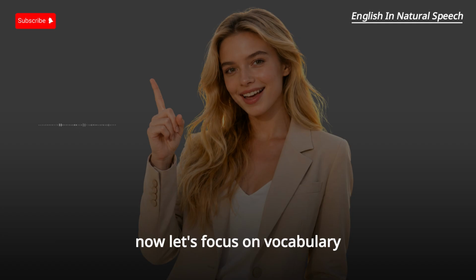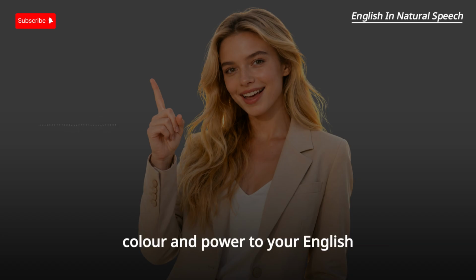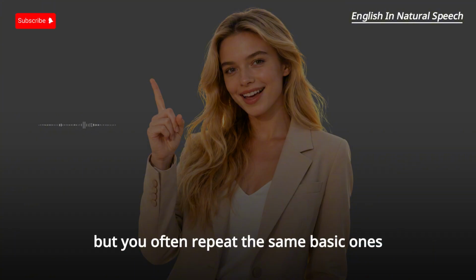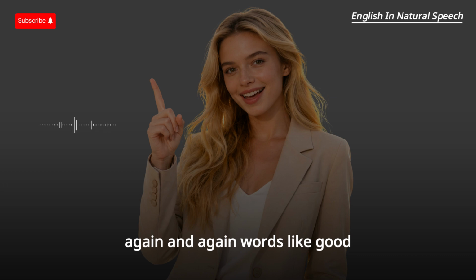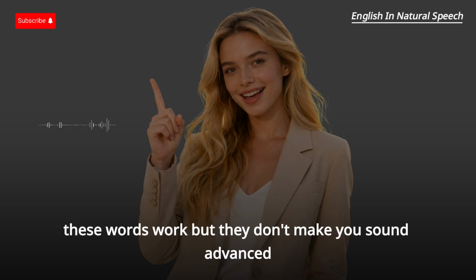Now let's focus on vocabulary, because vocabulary is what gives richness, color, and power to your English. At the intermediate level, you already know hundreds, maybe thousands of words, but you often repeat the same basic ones again and again. Words like good, bad, big, small, happy, sad. These words work, but they don't make you sound advanced.